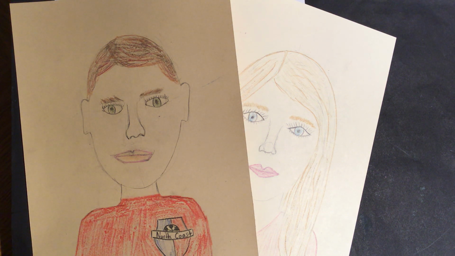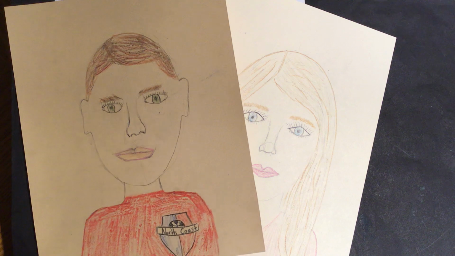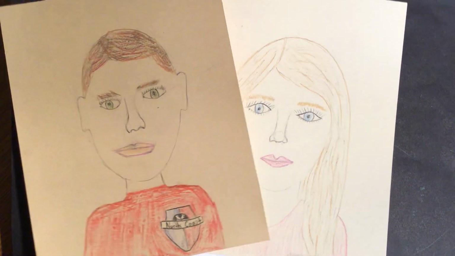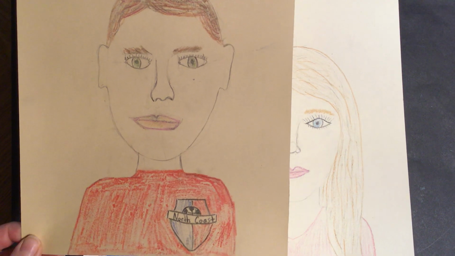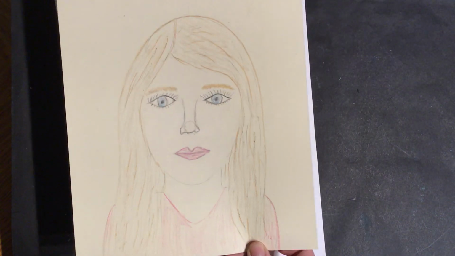So today we are going to be doing a self-portrait. Joey has done his already. I have done an example of mine. So here's Joey's, wearing his most coveted North Coast shirt. Here is mine right here.